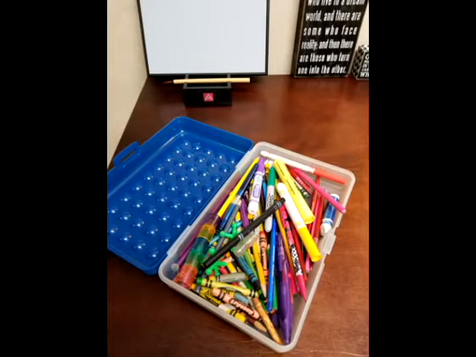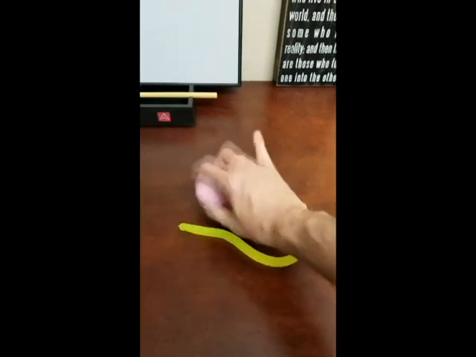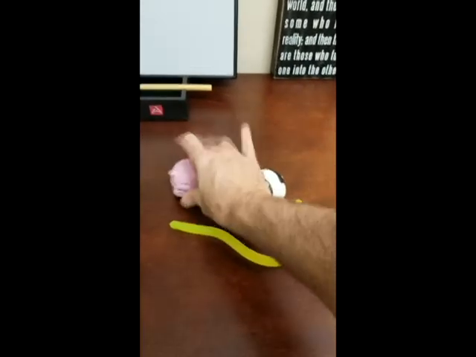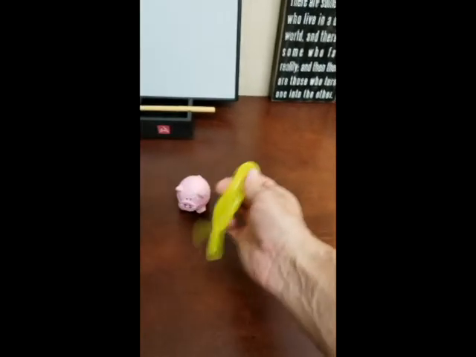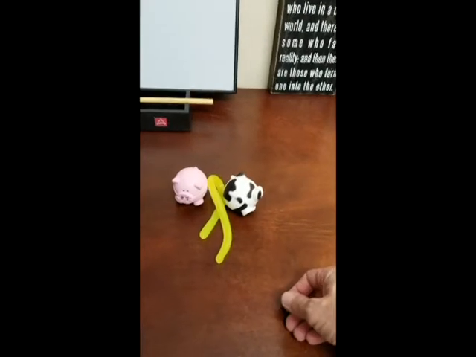I have crayons and markers for my child clients. And I use these squishy animal balls, if you will, for different processes, bilateral stimulation. I use that little noodle for a number of mindfulness processes as well.